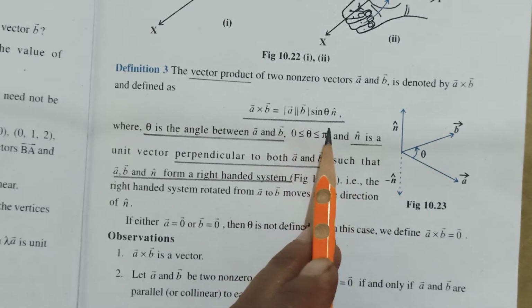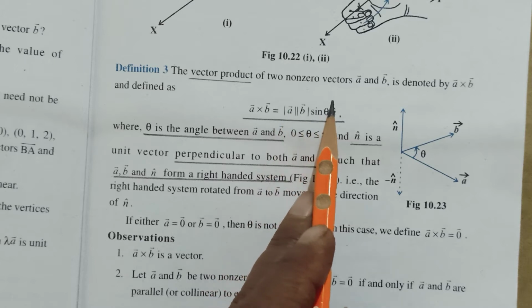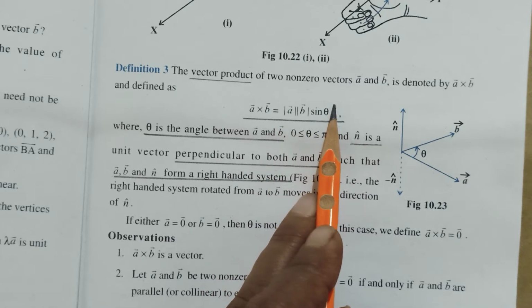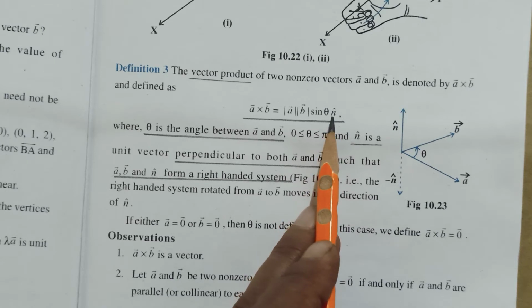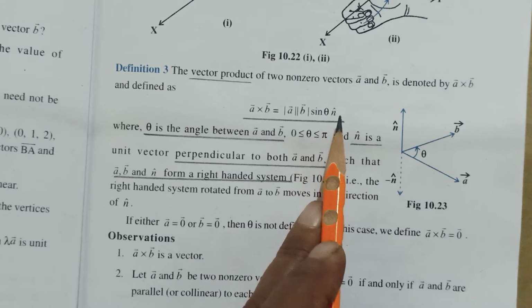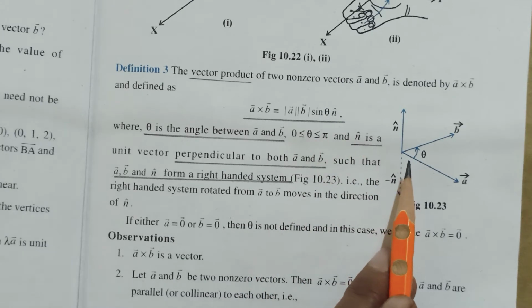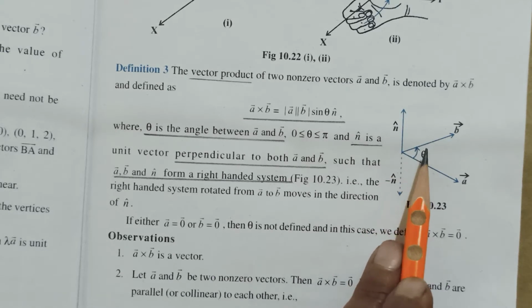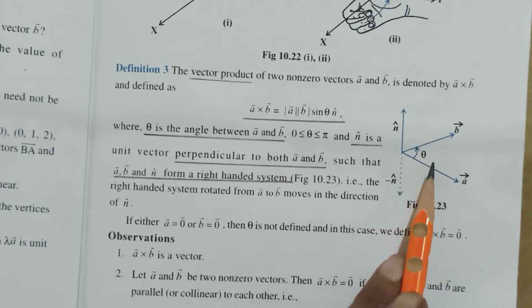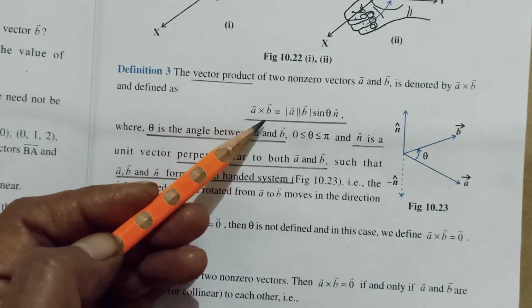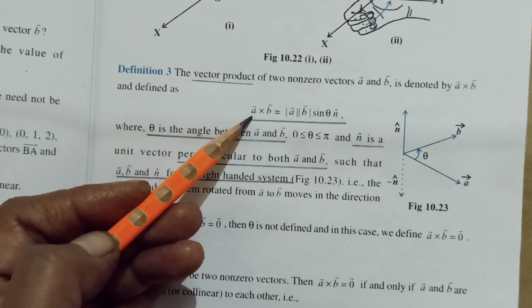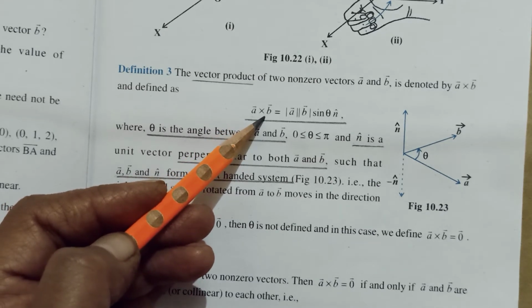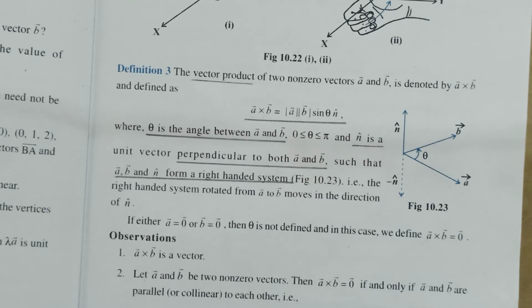This expression, modulus of A modulus of B sine theta, gives the magnitude of A cross B, and we denote the direction by n cap, a unit vector. As shown here, the direction of this resulting vector is perpendicular to both vectors. When you're finding A cross B, the vector obtained will be perpendicular to A as well as B. That is how it forms a right-handed system.